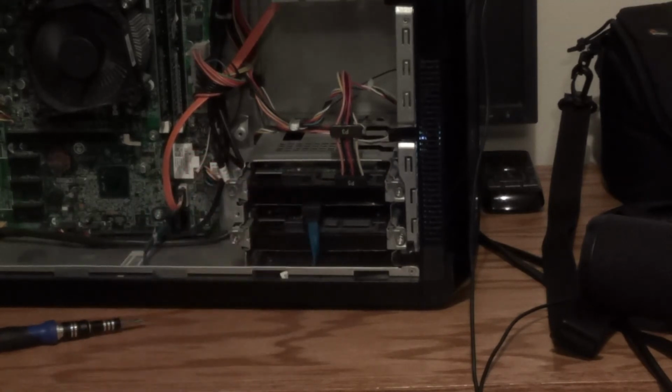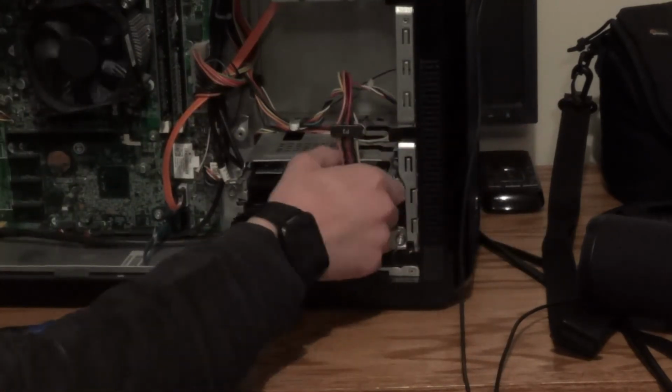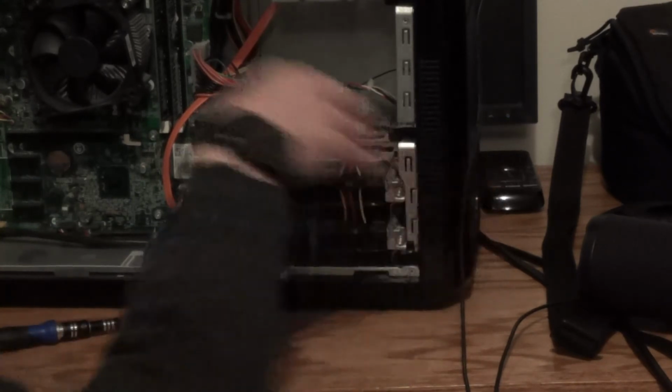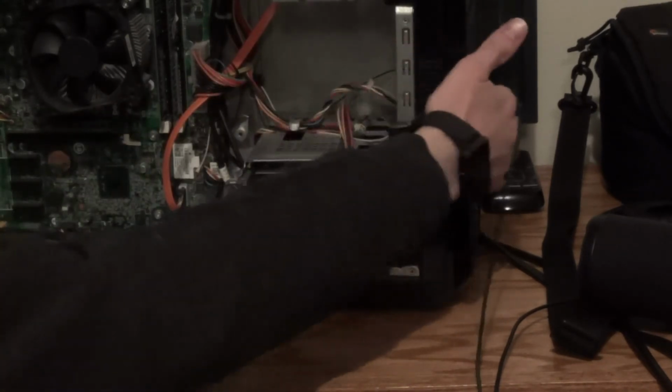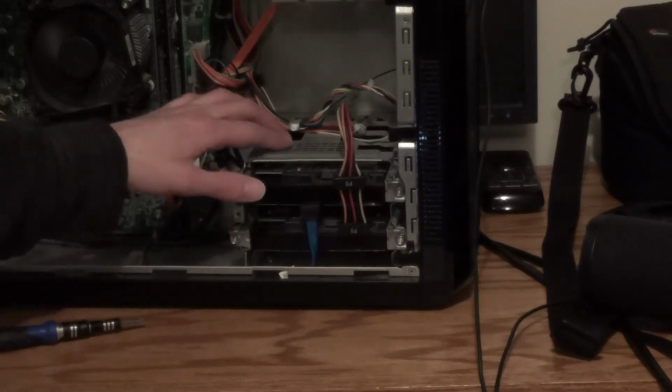Wait a minute. I connected the wrong drive. I connected the Windows one. Stupid me. There, let's connect that one. There we go. Now let's see here.